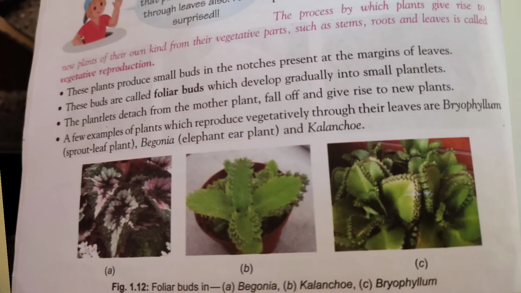Now comes the reproduction by leaves. You have learnt that new plants are grown through seeds. Don't you, children? You know this? When seeds are sown in the soil, then what happens? A few plants can produce new plants through their leaves. The process by which a plant gives rise to new plants of their own kind from their vegetative parts, such as stems, roots, and leaves, is called vegetative reproduction.